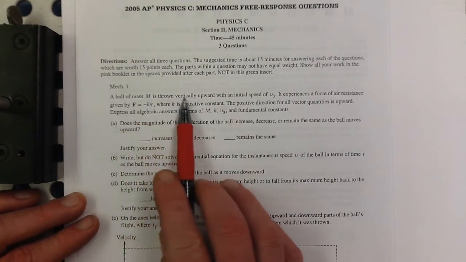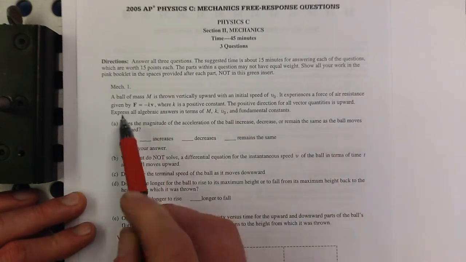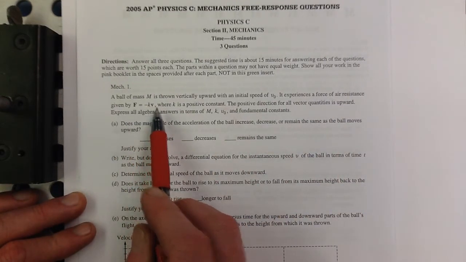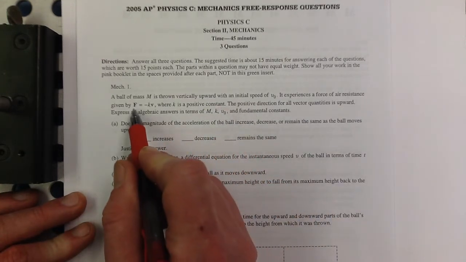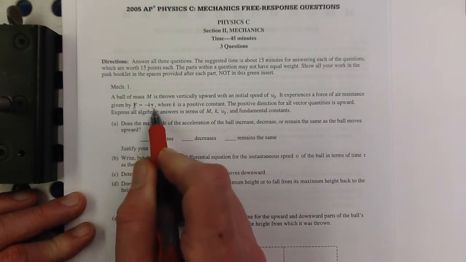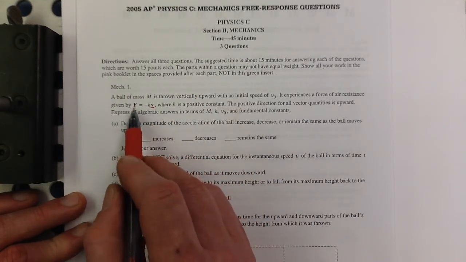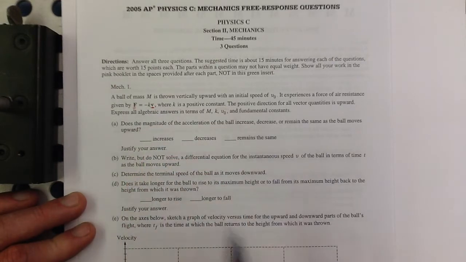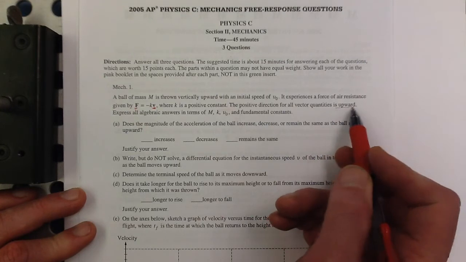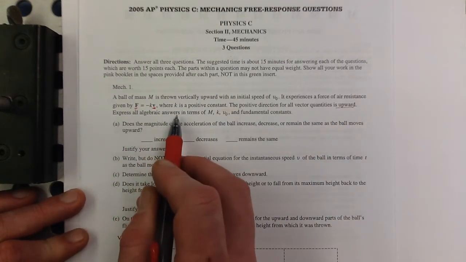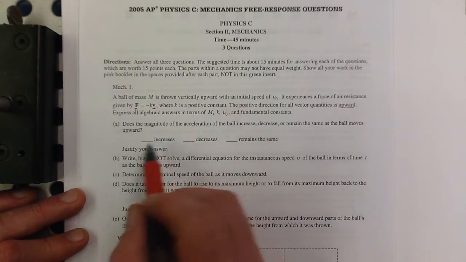A ball of mass m is thrown vertically upward with an initial speed of v sub 0. It experiences a force of air resistance given by F equals negative kV, where k is a positive constant. Notice that those are bold. That means they're talking about vectors, which is why they have the negative in there, because the air resistance force will be in the opposite direction as velocity. The positive direction for all vector quantities is upward. Express all algebraic answers in terms of m, k, v sub 0, and fundamental constants.